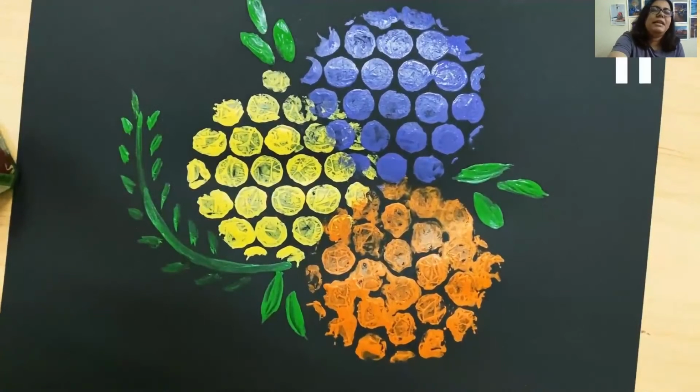All right, just complete this little stem or tendril at the side of the flowers, everyone. Just complete this little stem that we have drawn at the side.